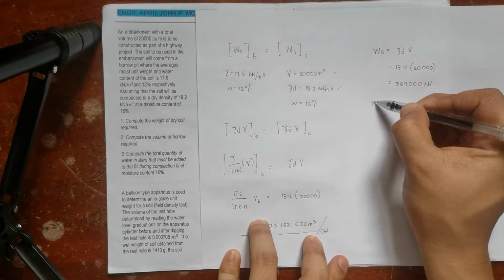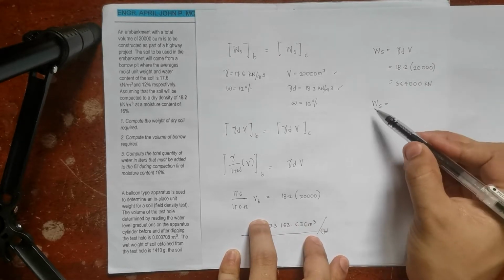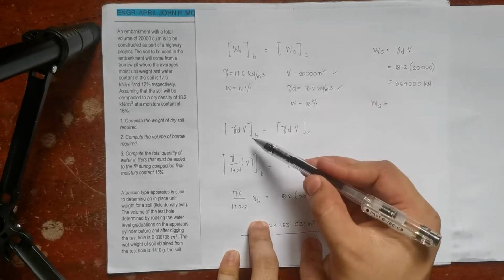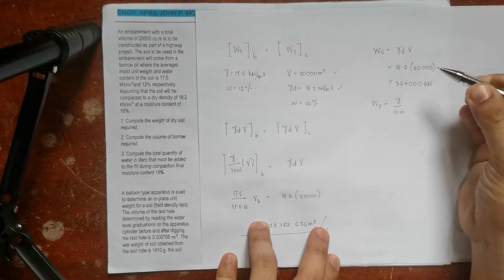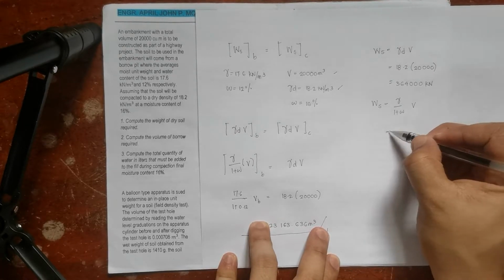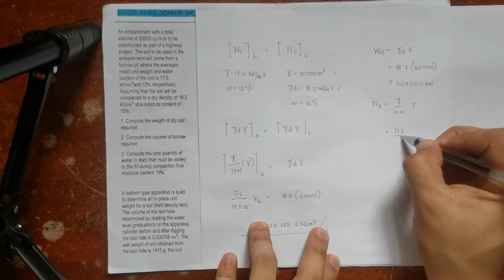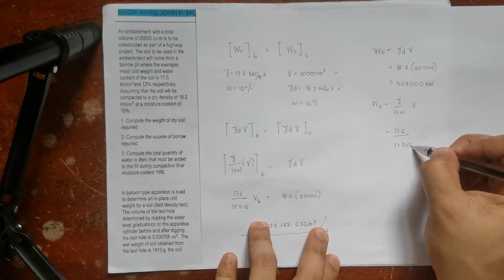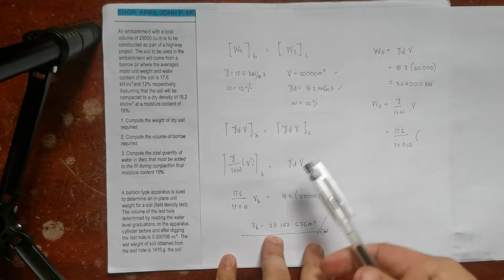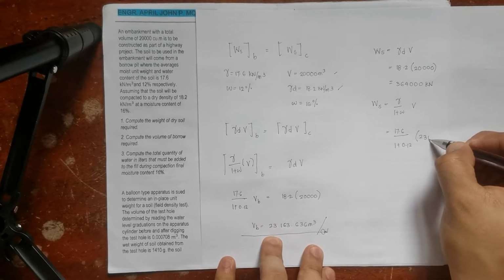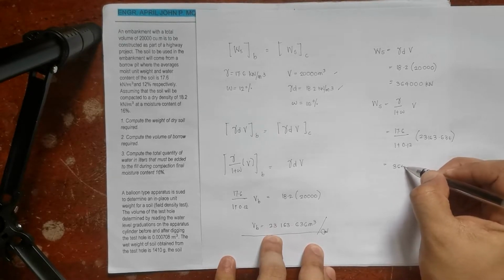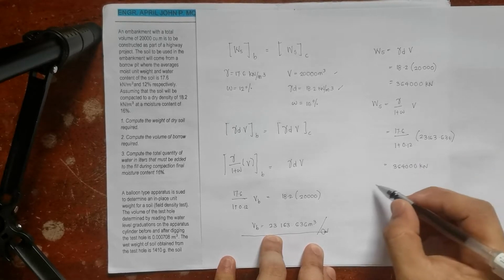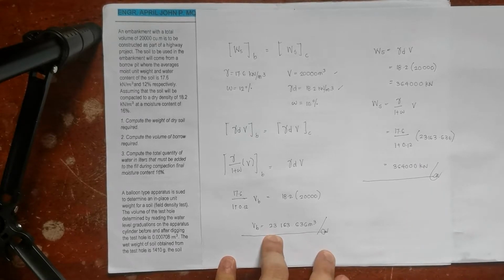Or, pwede natin gamitin mismo yung formula ng dry soil ni borrow soil, which is this quantity. That is gamma over 1 plus moisture content multiplied by the volume of borrow soil. What is moisture content? 17.6 over 1 plus 0.12. The volume of borrow soil, nakuha na po natin, 23,163.636 cubic meter. And parehas lang po yung makukuha yung sagot. And that will be the requirement for our first parameter, unknown.